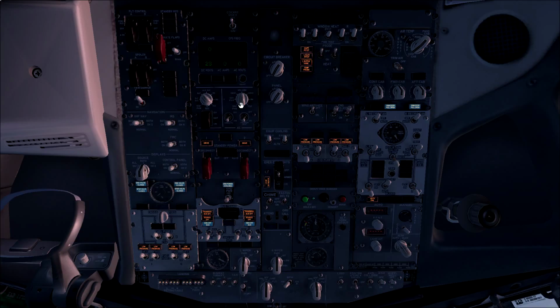So Gen 1, APU and Gen 2 are showing no voltage or frequency indications, for obvious reasons. So if I change it to ground power, we got 400 Hz almost, and 115 volts alternating current being provided to the aircraft by the ground power unit, the GPU outside.